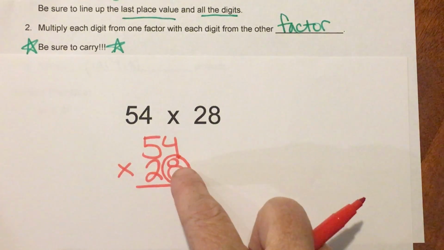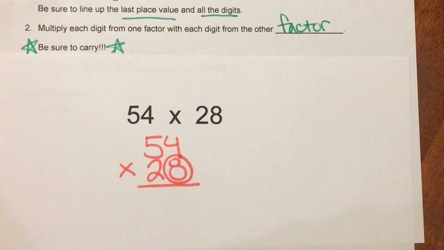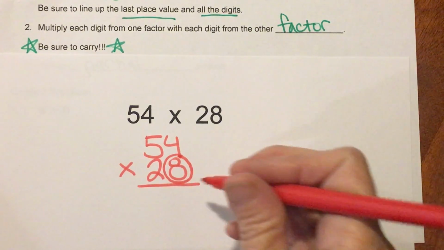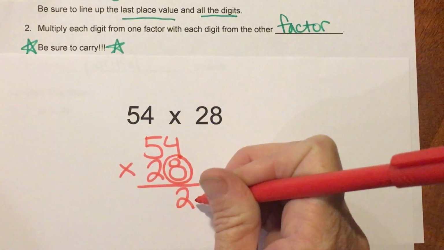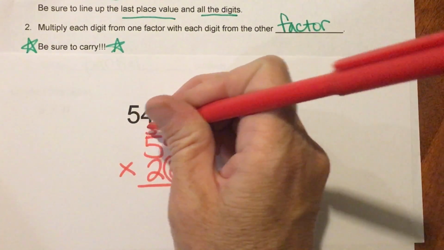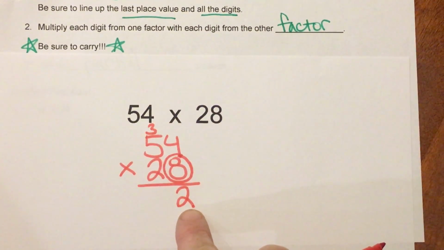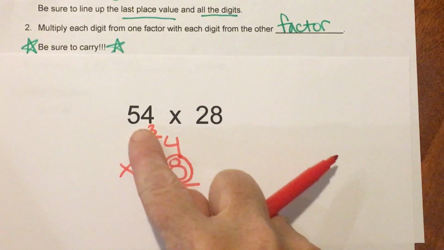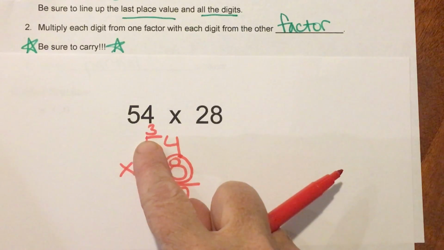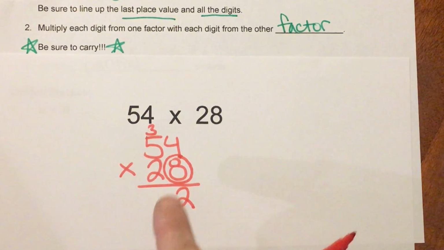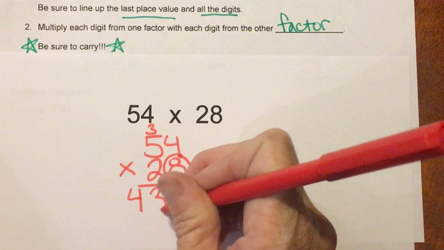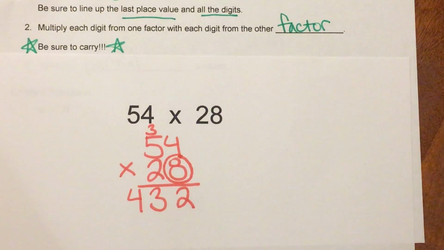So I'm going to say 8 times 4. Well, 8 times 4 is 32, but instead of writing the 32, I'm going to put the 2 and I'm going to carry my 3. So I wrote 32. So I went to my 4. And now I'm going to go to my 5. So 8 times 5 is 40, plus my 3 is 43.